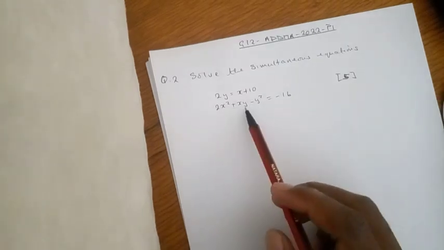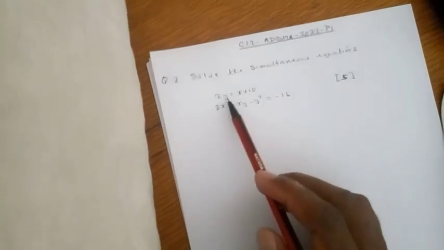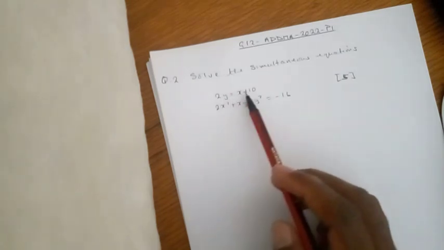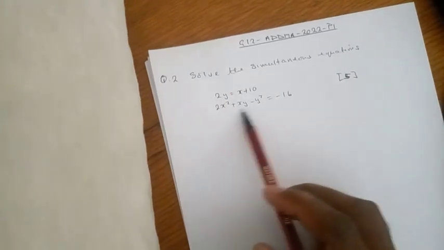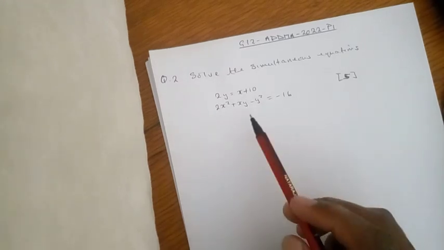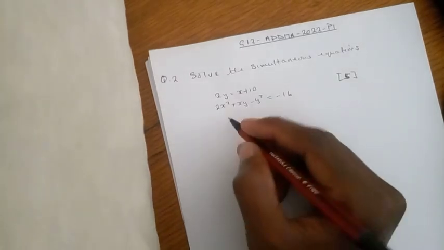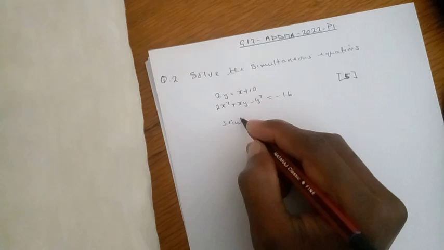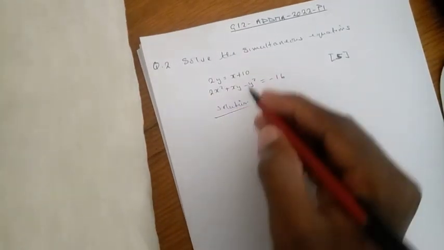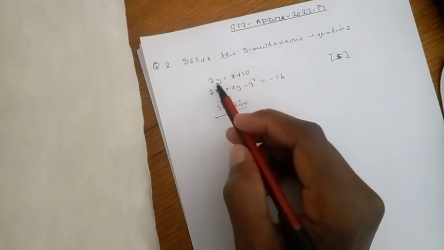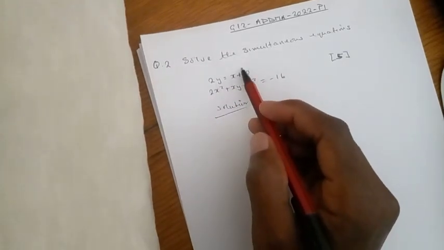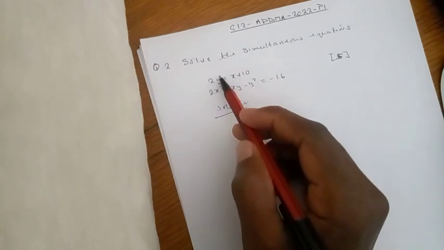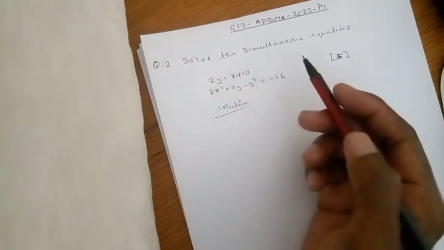So what you do first here, you are going to make any variable the subject of a formula from the linear equation, and insert it in the quadratic equation to find the value of your choice. So let's begin. Let's say solution here. We are going to begin with the first one. So let's make x the subject of formula. From this linear equation, it will be easy, because I'll just have to take this positive 10 the other way, and x remains alone, hence it becomes the subject.